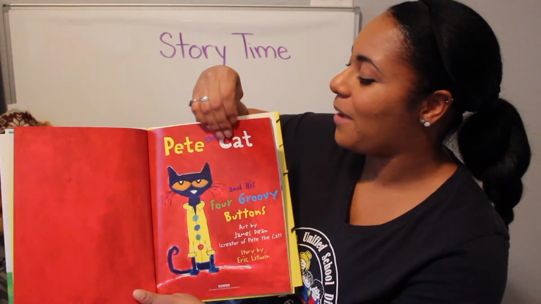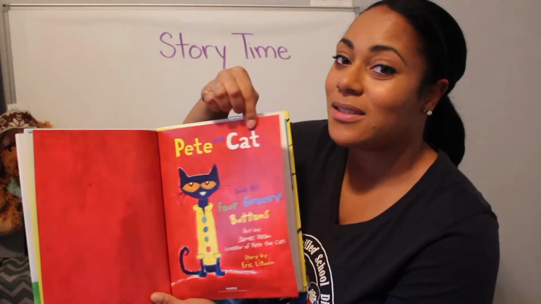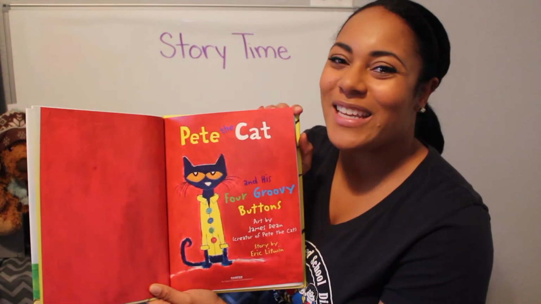When we open the book, we come to this part here where again we have our title, but now it is on a page. So this part of the book is called the title page. Let's begin our story.